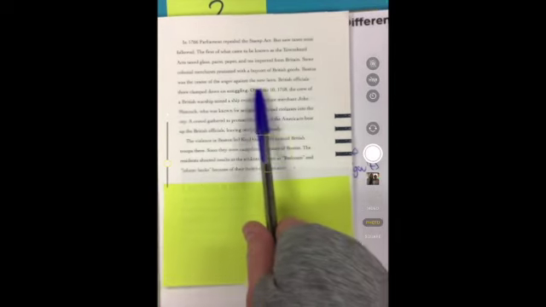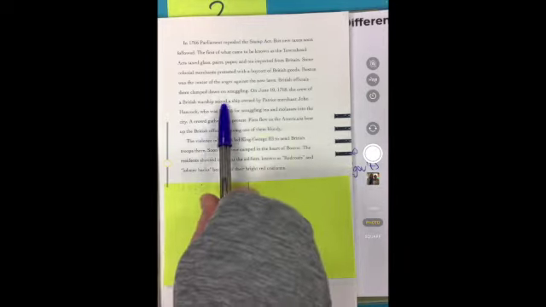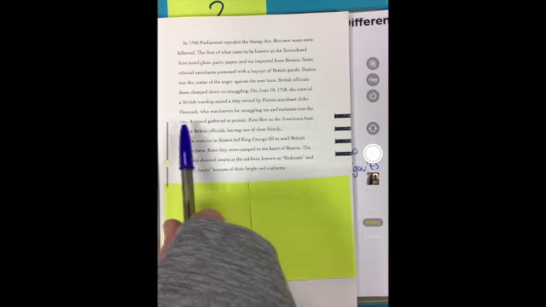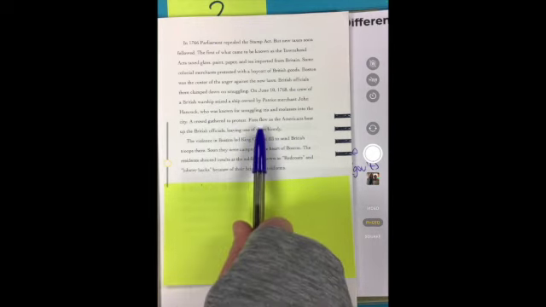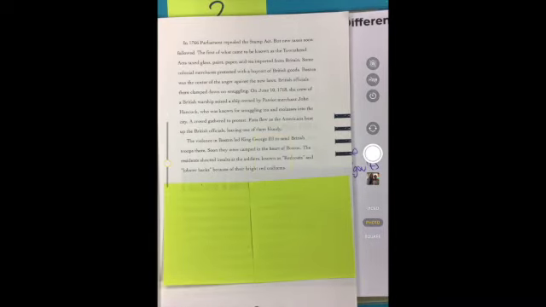And so it says down here, on June 10th, 1768, the crew of a British warship seized a ship owned by Patriot merchant store owner, John Hancock, who was known for smuggling tea and molasses into the city. Britain seized or captured his ship because they were mad. It was his punishment. A crowd gathered to protest. Fists flew as the Americans beat up the British officials, leaving even one of them bloody.